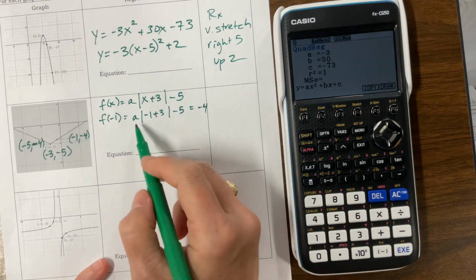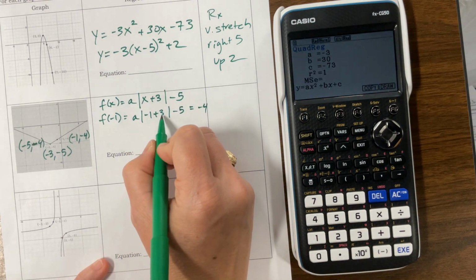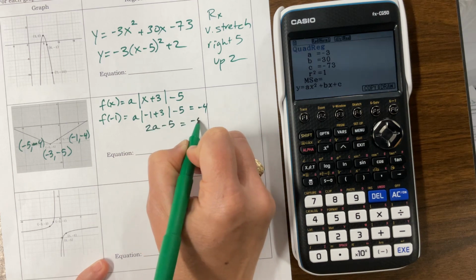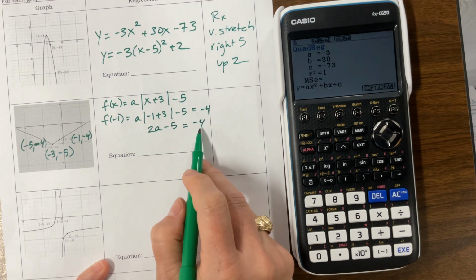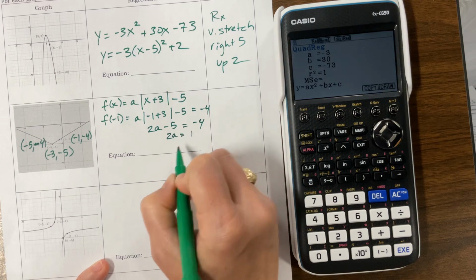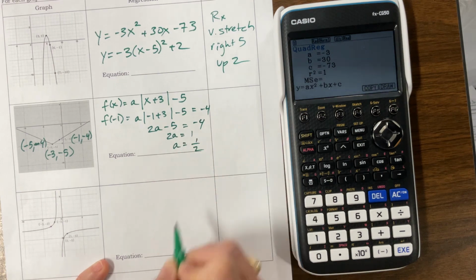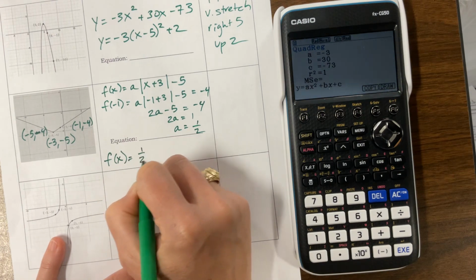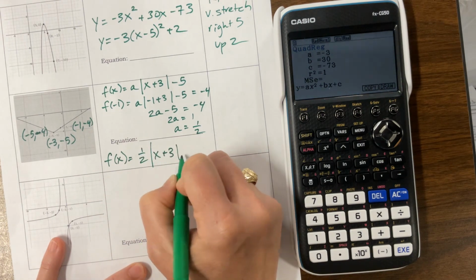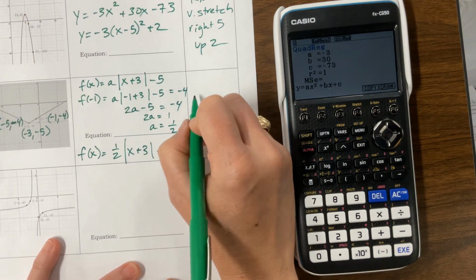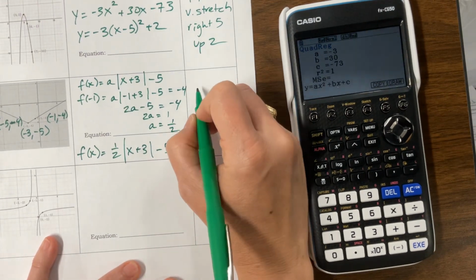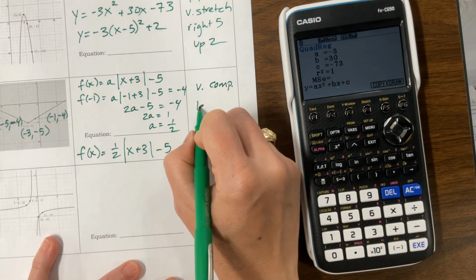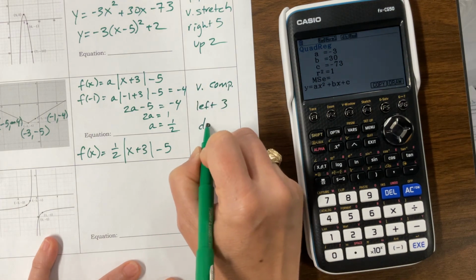That'll help me solve for that value up front. 3 minus 1 is 2, absolute value, so I see 2a minus 5 equals -4. Add 5, I get 2a equals 1, so my a value is equal to 1/2. So my function f of x is 1/2 times the absolute value of x plus 3, minus 5. I have no reflection, I have a vertical compression, and I went to the left 3 and down 5.